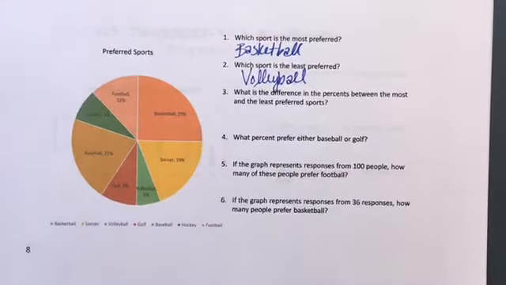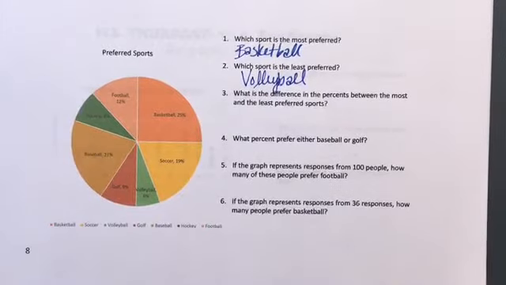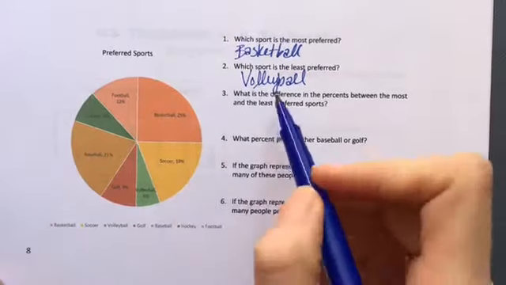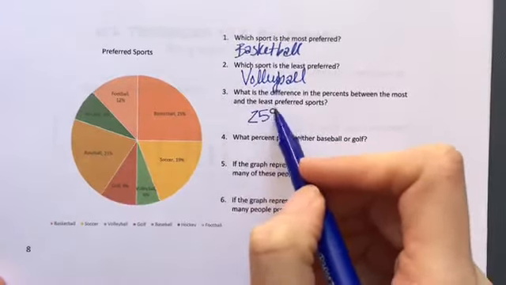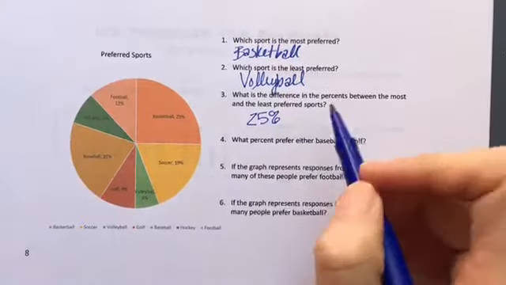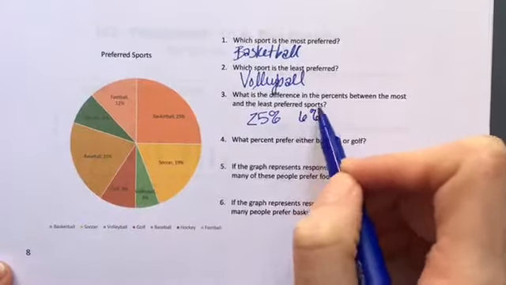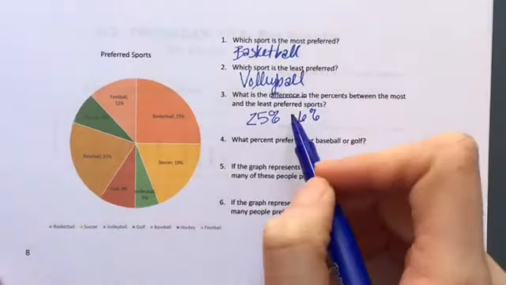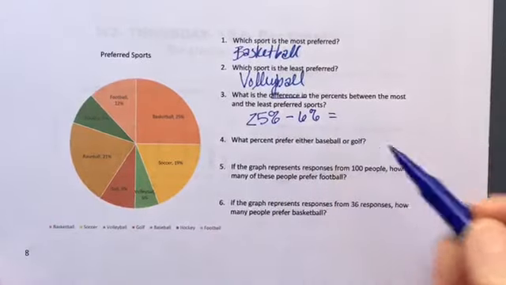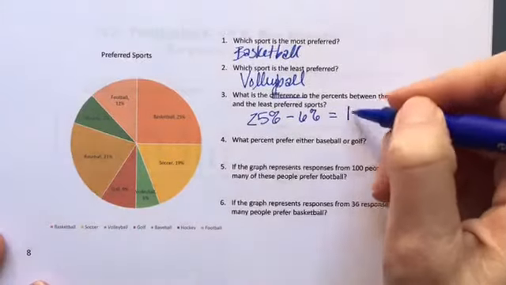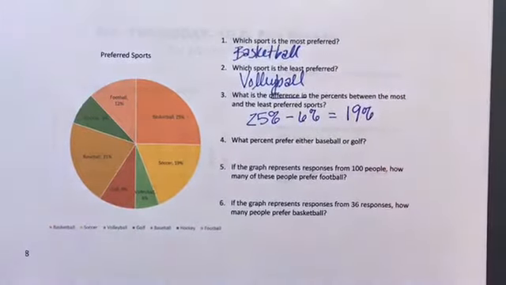Number 3, what is the difference in the percents between the most and least preferred sports? Well, we said the most preferred was basketball, least preferred was volleyball. Basketball, 25%, and volleyball was, let's see, 6%. And difference means what? Difference means subtract. So we need to subtract those two. 25% minus 6% would be 19%.